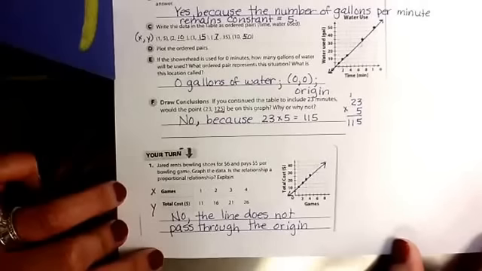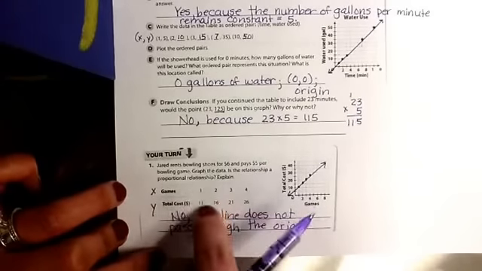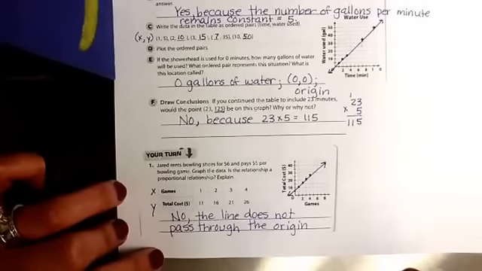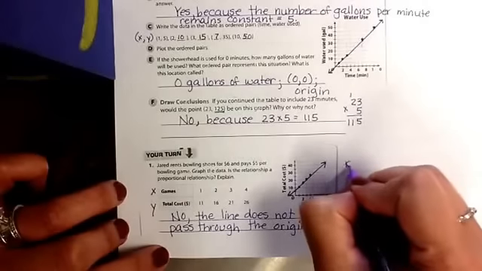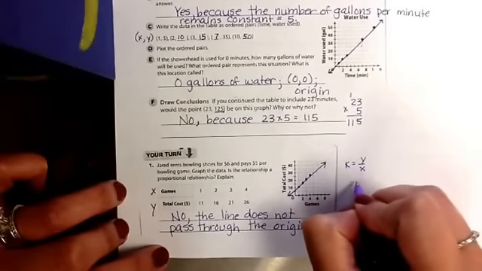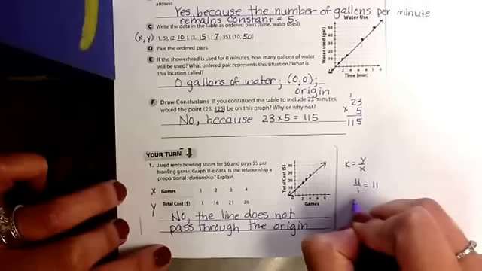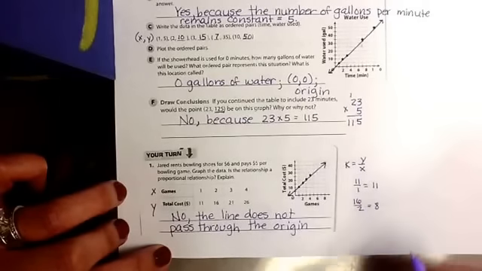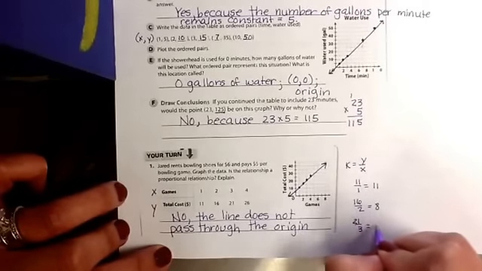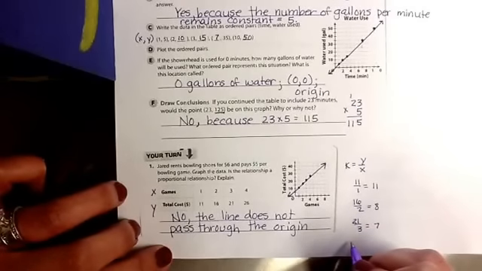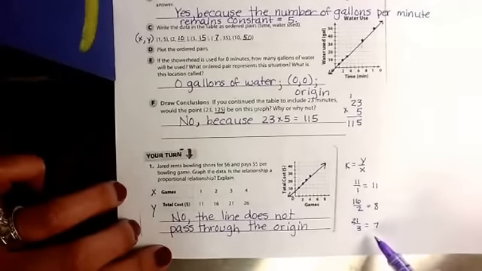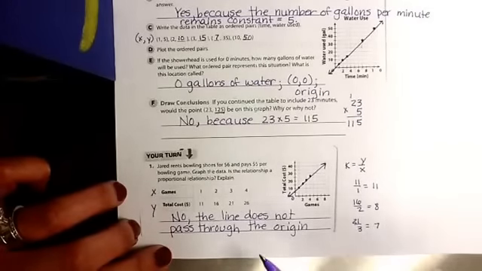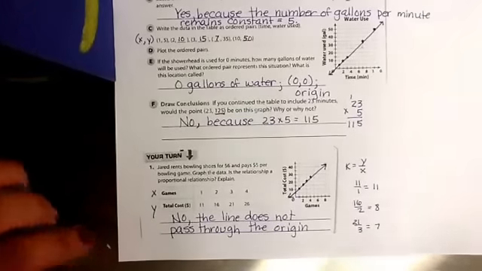Okay, you can also find this out by checking if they have the same rate of change, the same constant of proportionality. So remember that k equals y over x. So if I go 11 over 1, that's 11. If I go 16 over 2, you can see that that equals 8. 21 over 3, that equals 7. And, well, 26 over 4, it's going to be a decimal, but you could already tell that these are not remaining constant. So that's how you know that it is not a proportional relationship, and because it doesn't pass through the origin.